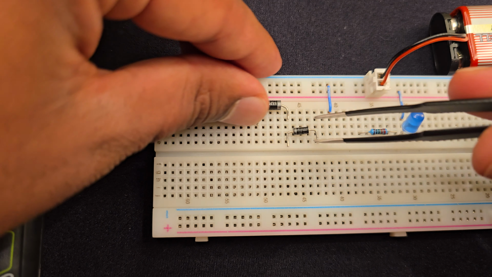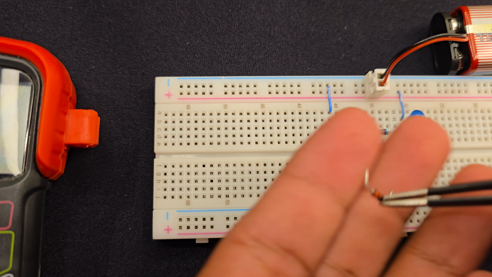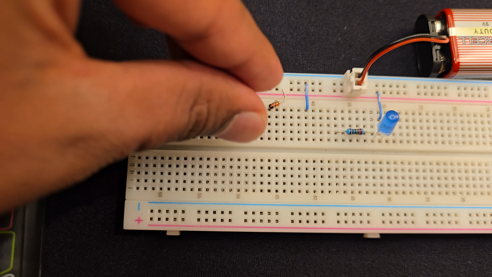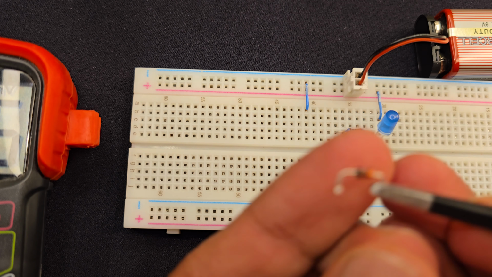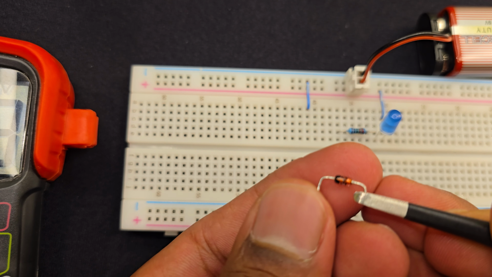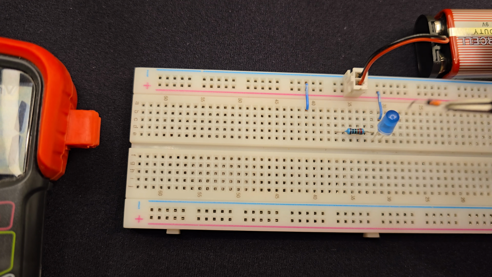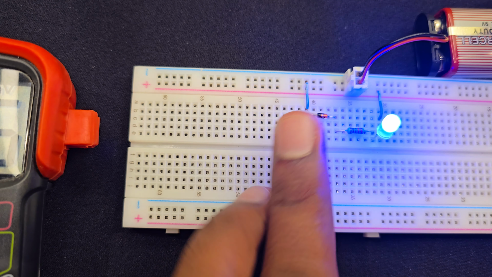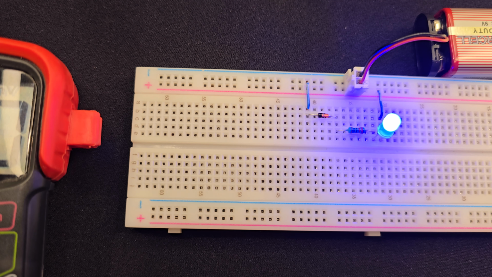Then now let's go and use the Zener diode. Let's see how much voltage it will drop in a circuit. So the Zener diode has, you can see, a black line at one end, that is the negative, or the cathode. I'm going to connect this in the circuit in forward bias. Current is flowing in the circuit, and let's check the voltage across the Zener diode.